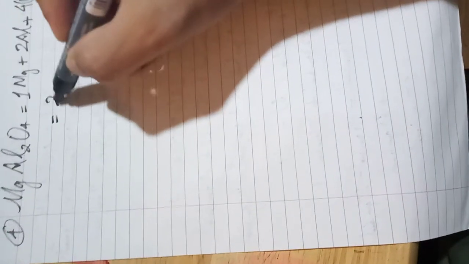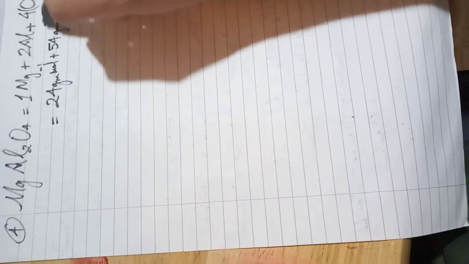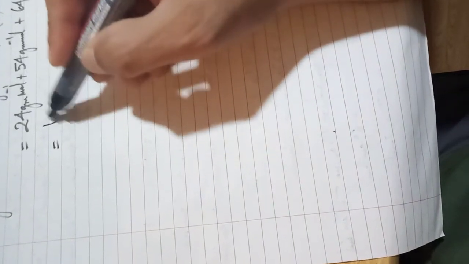So that'll be 24 grams per mole plus 54 grams per mole plus 64 grams per mole. There's quite a lot of 4 at the end. So that'll be 78 and 130, 142 grams per mole.